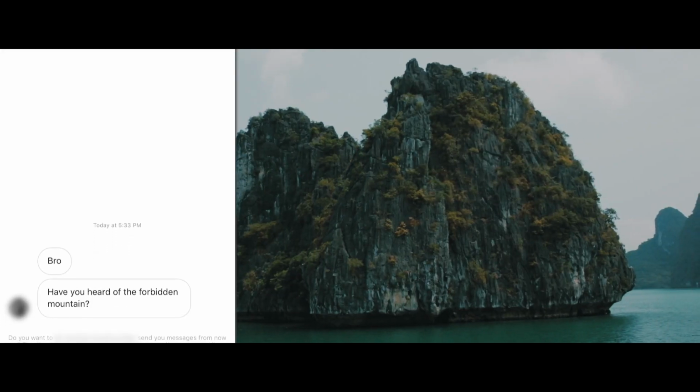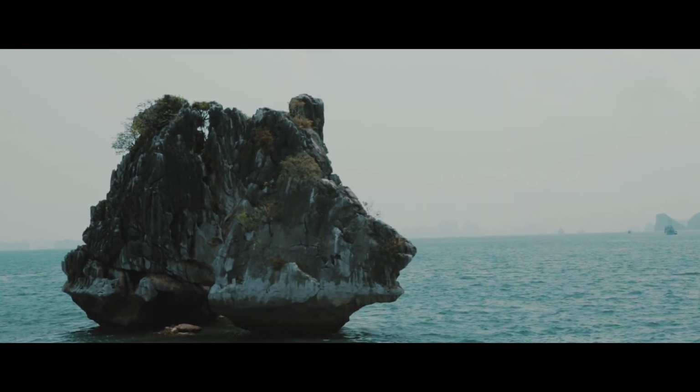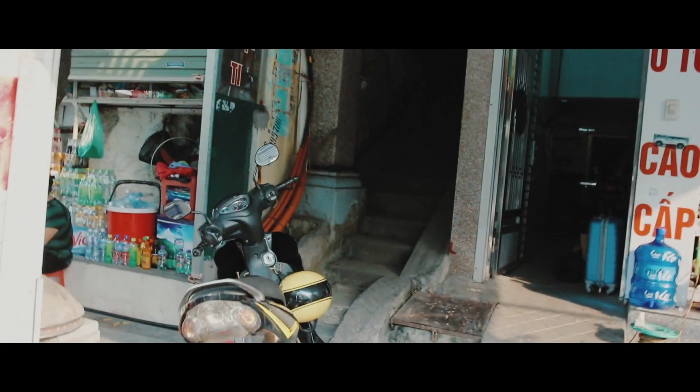It was absolutely mental. One of my Instagram followers sent me a message saying, if you're in Ha Long Bay, you need to check out Poem Mountain. I'm like, Poem Mountain, what the hell is that? It's the classic Instagram photo from Vietnam. It's absolutely stunning. And it's a bit hidden.